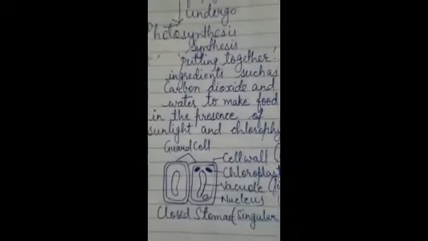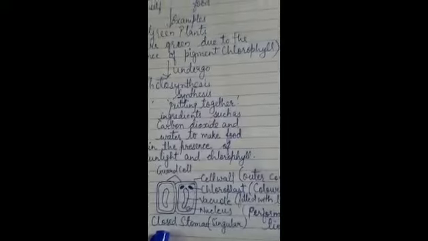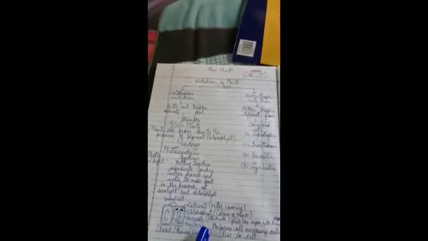As you can see the structure of stomata over there, this is the closed stomata right now. You see the outer wall is made up of cell wall. It is the outer covering of stomata. This is the chloroplast by which the plants are green in color. Chloroplast is a kind of pigment. This vacuole is filled with liquids like sugar, salt and organic acids, and this nucleus performs all the necessary activities in the cell. So this is the structure of closed stomata.